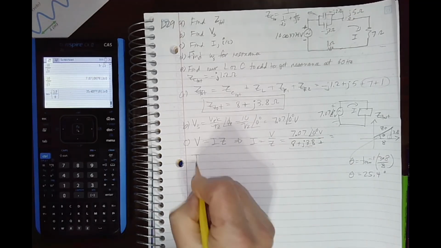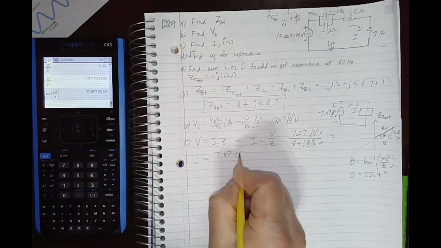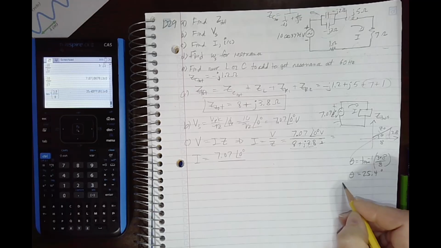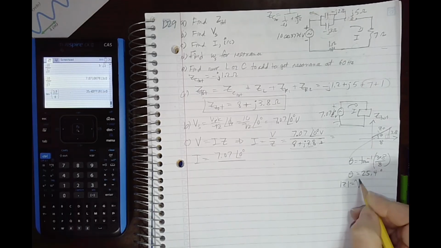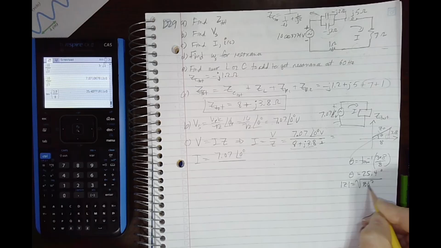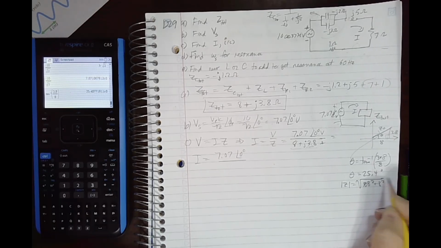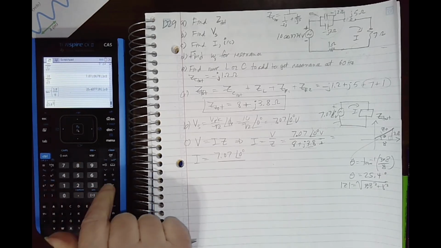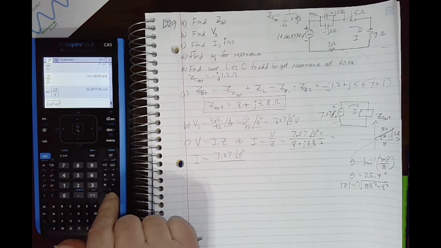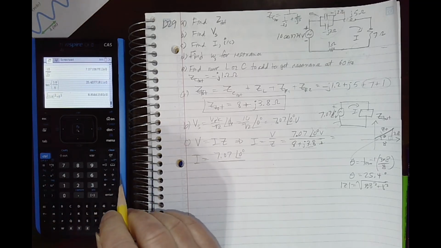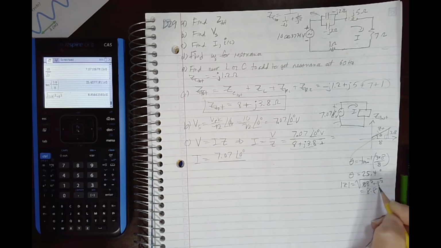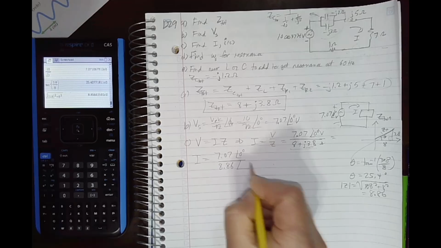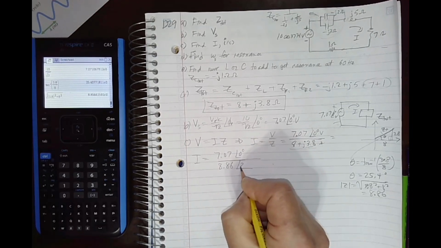And so we could say that I is 7.07 angle 0 divided by, well, now what's the magnitude? That's the hypotenuse of the triangle, right? So the magnitude of Z is the square root of 3.8 squared plus 8 squared, which is 8.86, at an angle of 25.4 degrees.